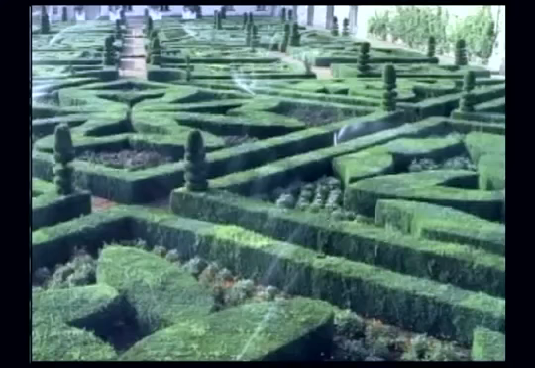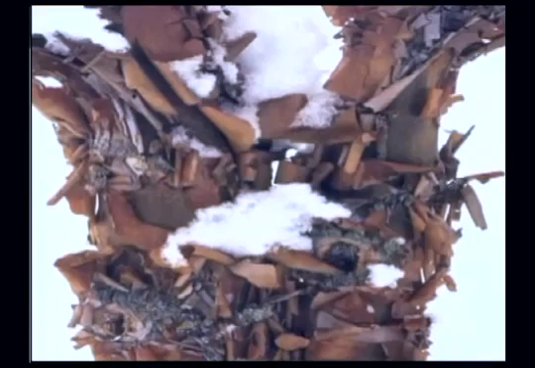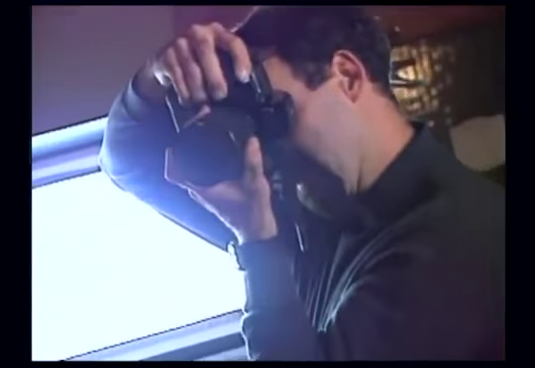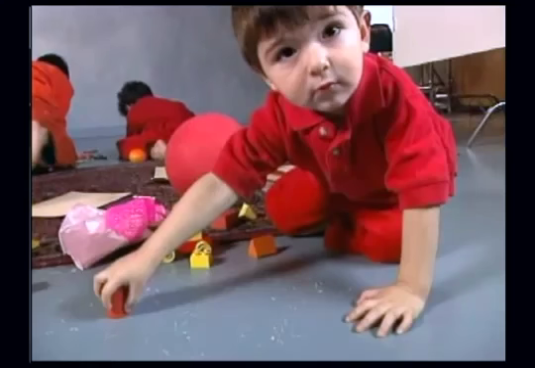Line, shape, texture, pattern, and color. These are the elements of design and the most powerful tools you will ever need as a designer.